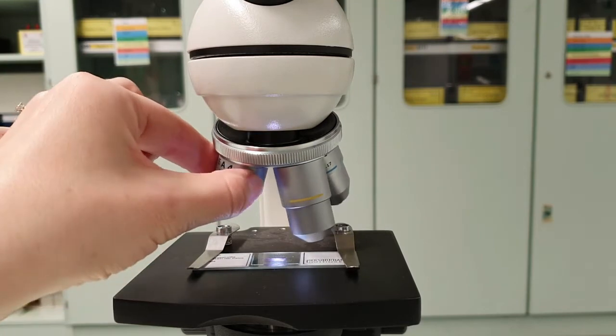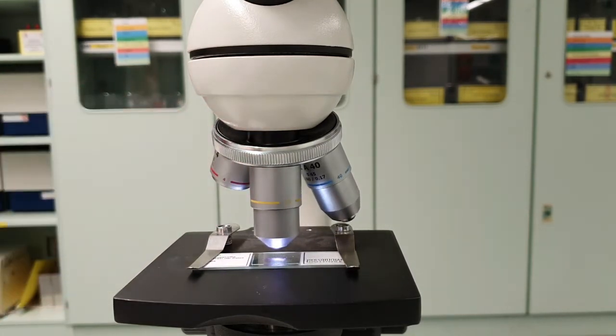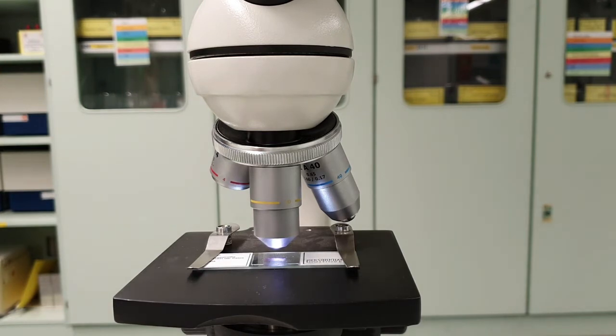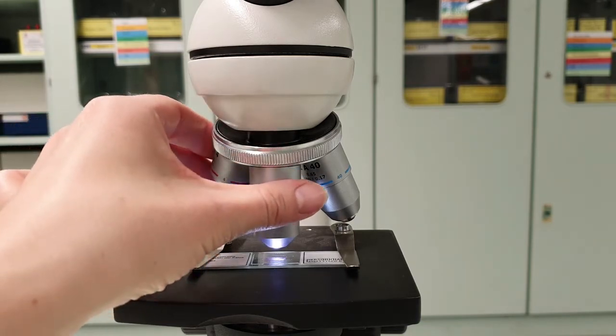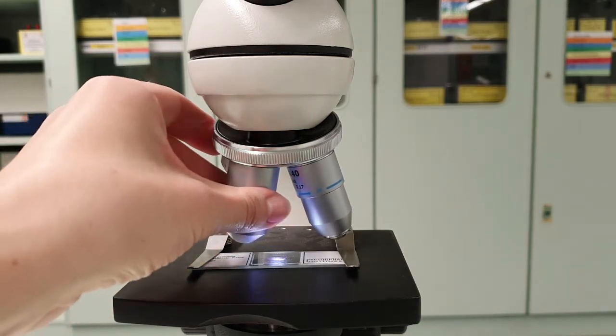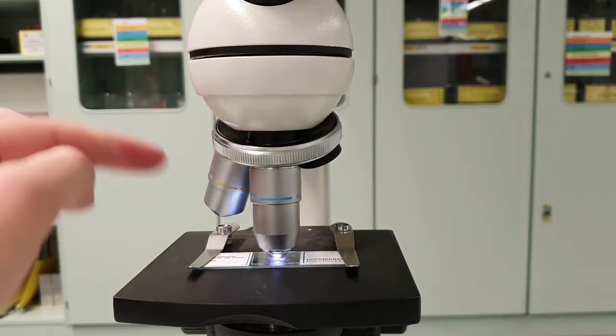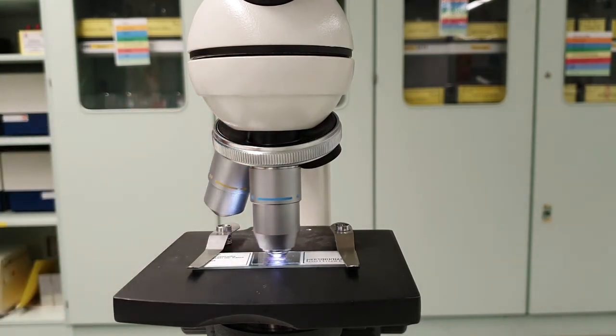Then move it up to the next objective lens, which is ×100. Mine is yellow. Now normally the image should be pretty crystal clear by then, but if it's not, just adjust the rough focus slightly until you get a good image. And finally, be very careful with the largest objective lens because it's so long, and you don't want it to crash into your slide there and break it.